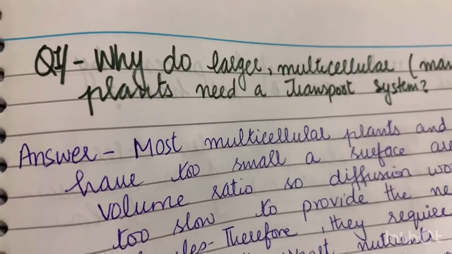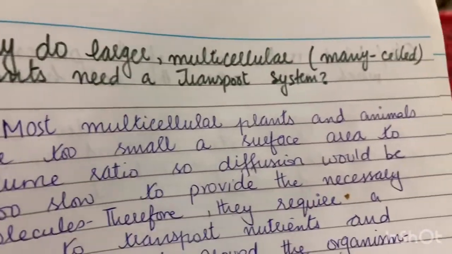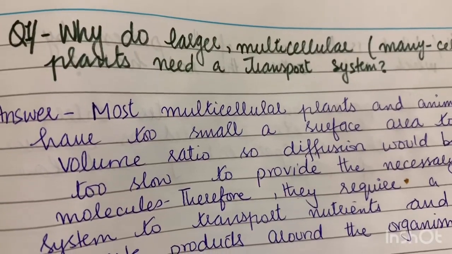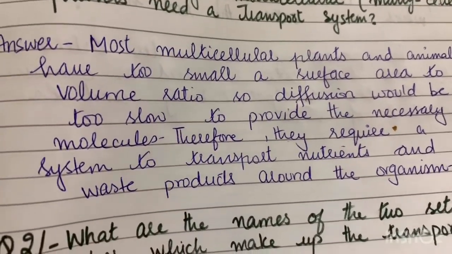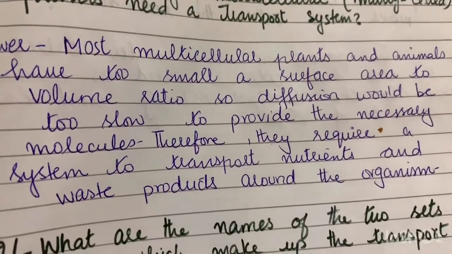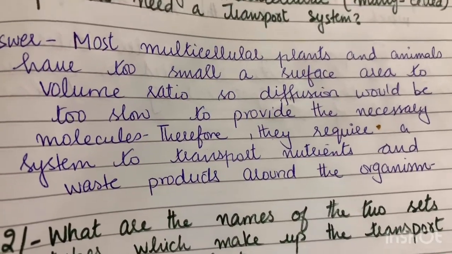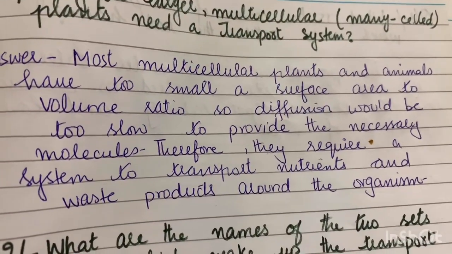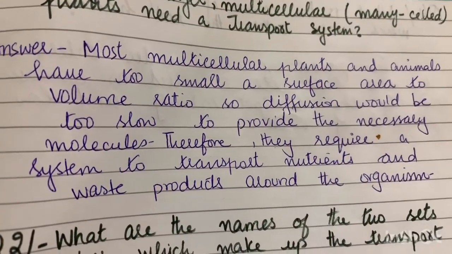Number 1, why do larger multicellular, many-celled plants need a transport system? Most multicellular plants and animals have too small a surface area to volume ratio, so diffusion would be too slow to provide the necessary molecules. Therefore, they require a system to transport nutrients and waste products around the organism.